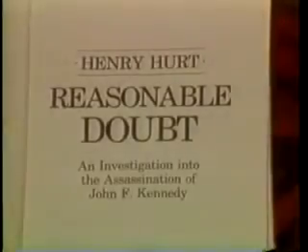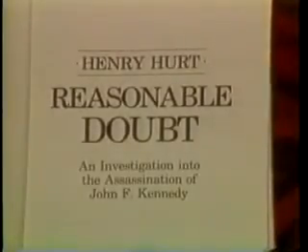This book, Reasonable Doubt by Hurt, you can show it to the camera. The first half of this book I found to be just absolutely excellent, as he presents the evidence in Dallas around the killing that could not fit a lone assassin theory. The second half of the book, I felt like it drifts into things that are much less specific, a little harder to follow, and thereby less convincing.